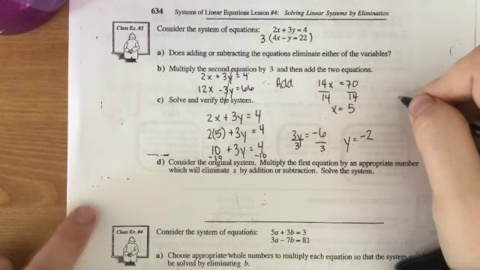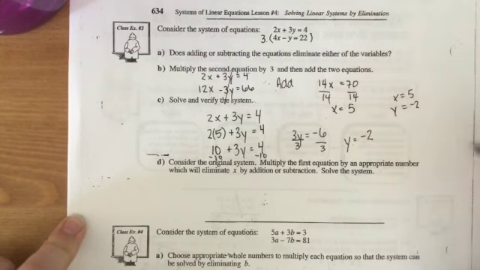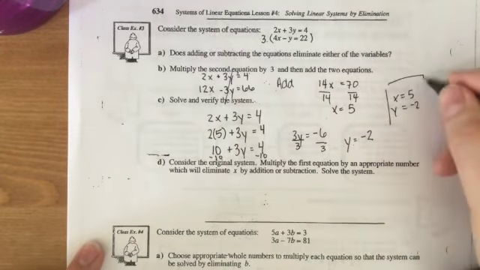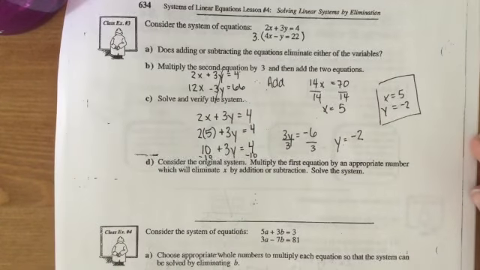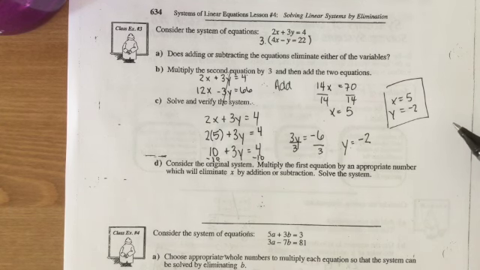And just by habit, I like to go up and state what is x, what is y, so that I have my final answer stated as a solution to this system. Okay, so then the question you might be having is, okay, well, how did you know to multiply by 3? Could you have gone another way? And the answer is yes.